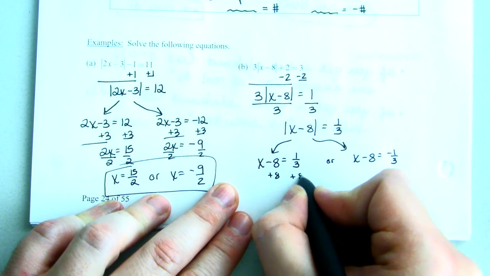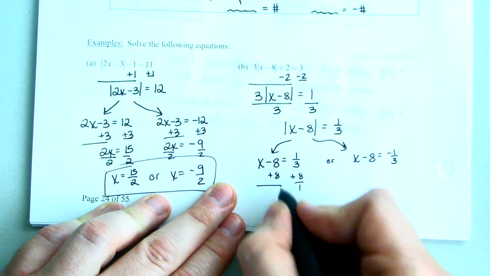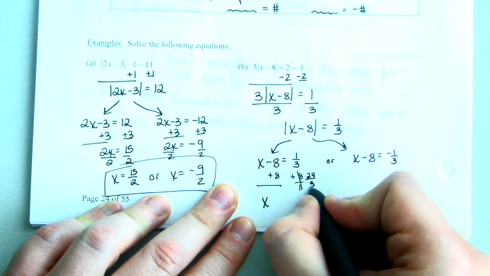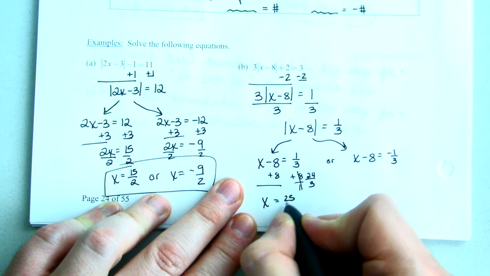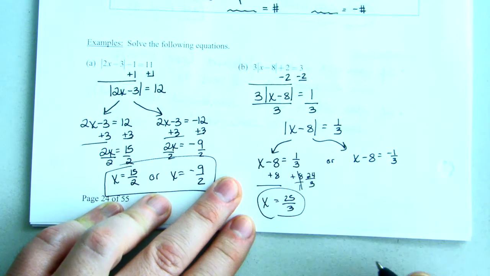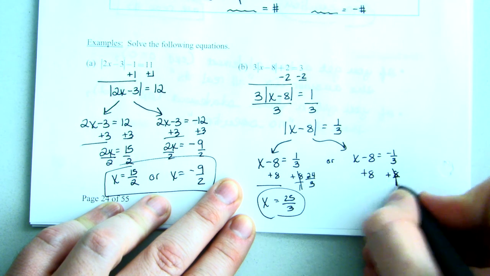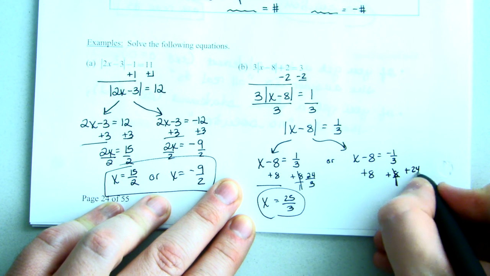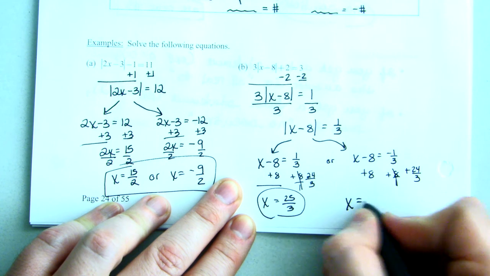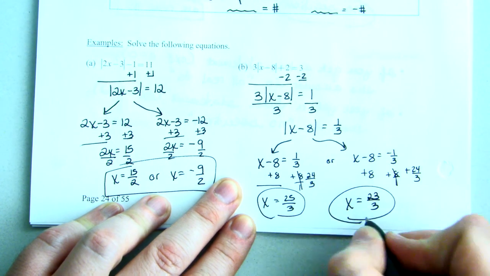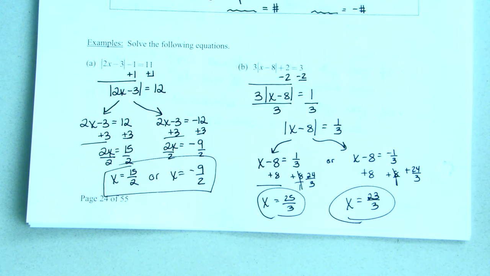I'm going to add 8. But 8 over 1 is really like 24 over 3. So I'm going to get 25/3 as one answer. I'm going to add 8 over here. 8 over 1 is again 24/3. Negative 1/3 plus 24/3 should give me 23/3. Your two answers: 25/3 and 23/3.